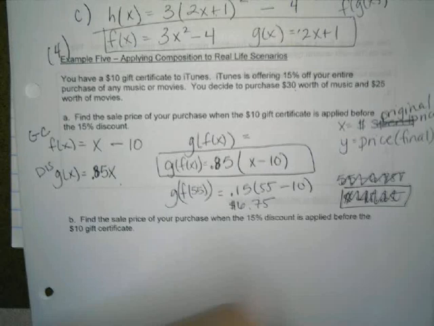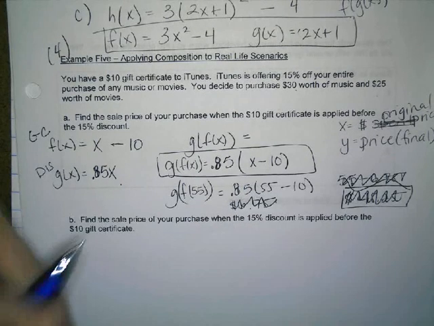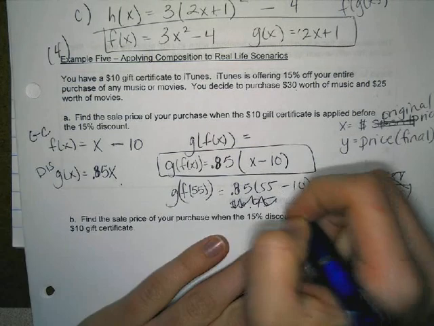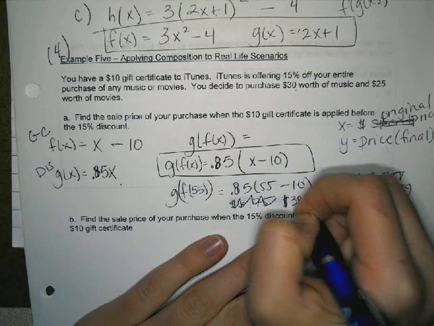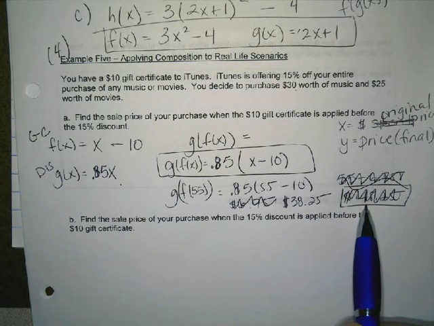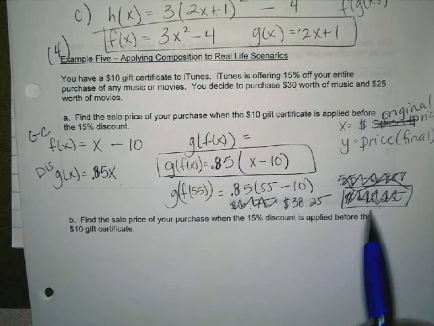Okay, let's try that again. Alright, so 0.85 times 45, oh, that's better, 38.25. The reason I knew that wasn't right is because 48 was not even $10 less than 55, so that's not even the gift certificate price. Anyway, that makes it better.